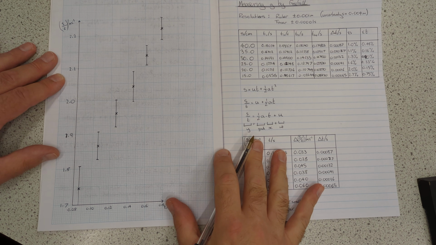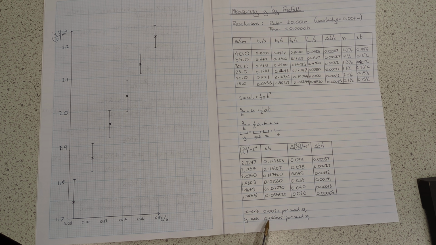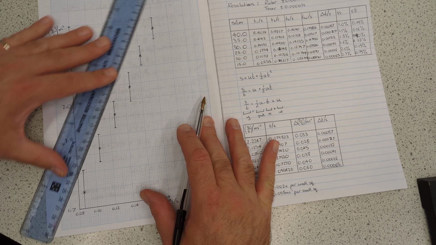So there are all our error bars drawn, and this was really helpful in figuring out how long the error bars had to be. You can see how big some of these are. Look, 0.06, and there are 0.005 small squares, meters per second per small square.